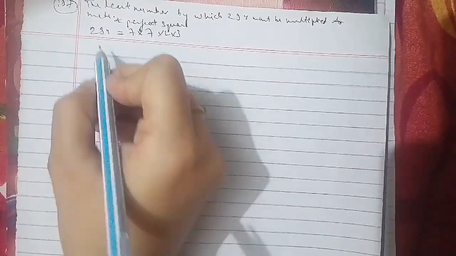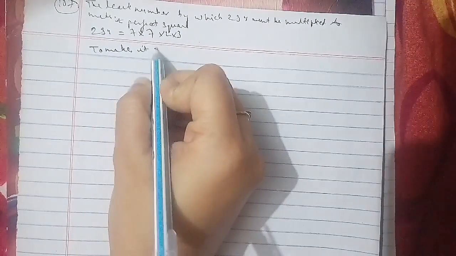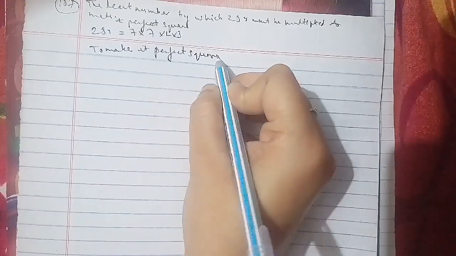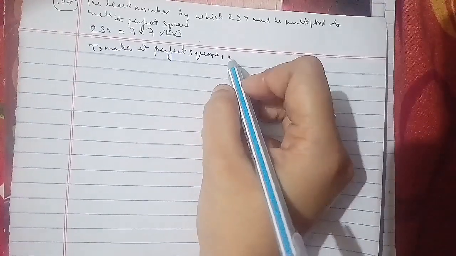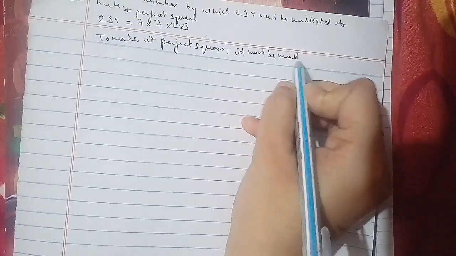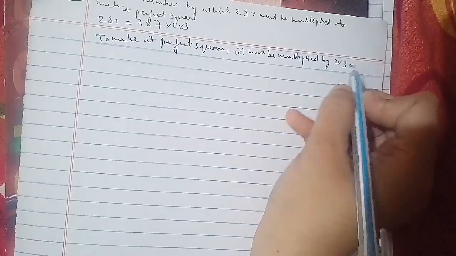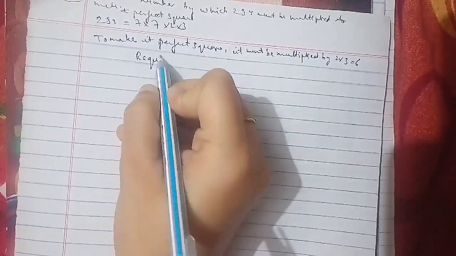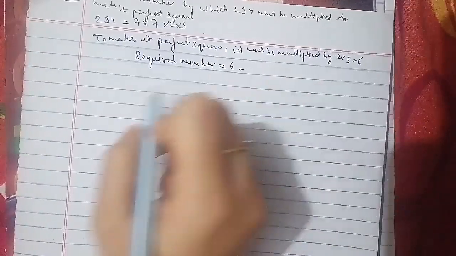So to make it a perfect square, it must be multiplied by 2 into 3, which equals 6. The required number is 6, that we have as an answer here.